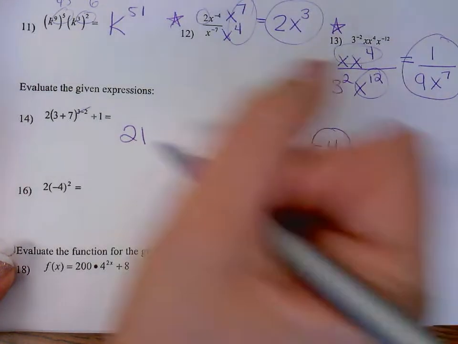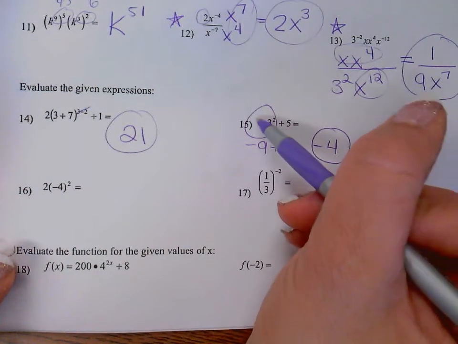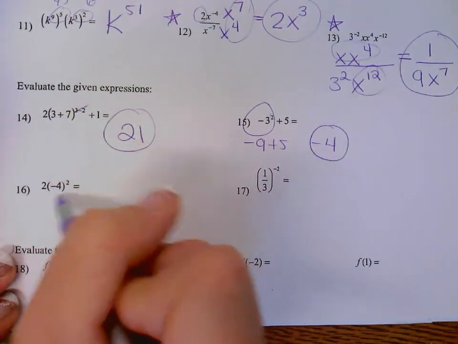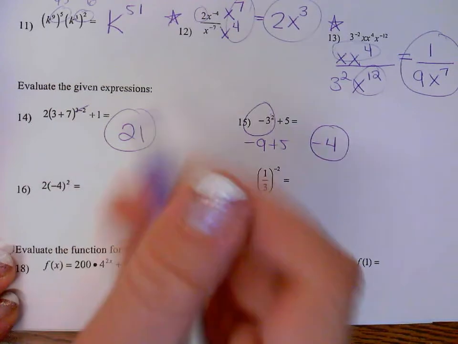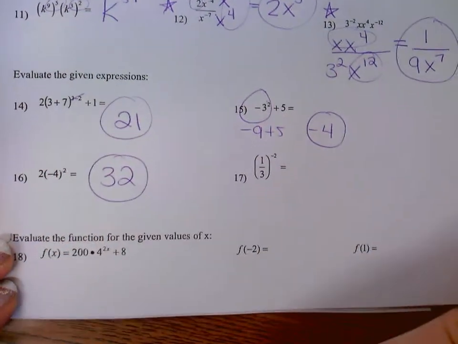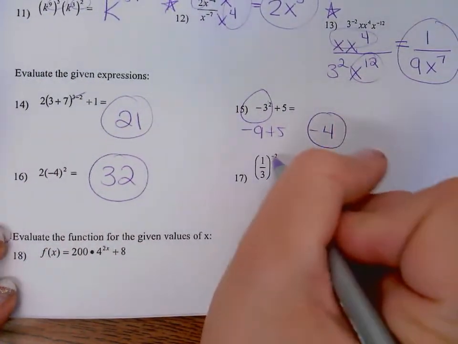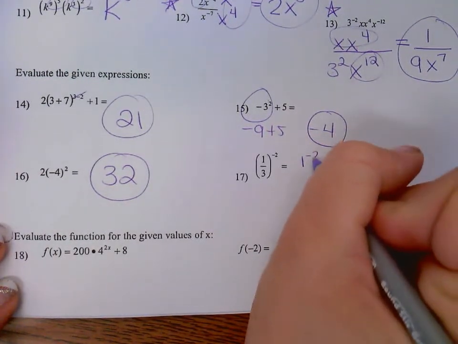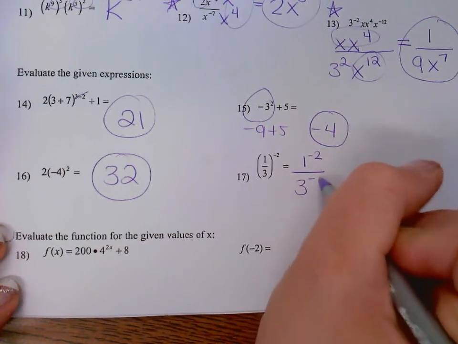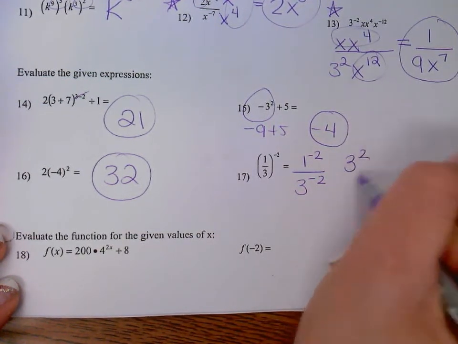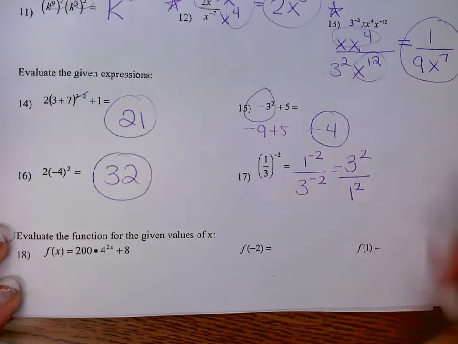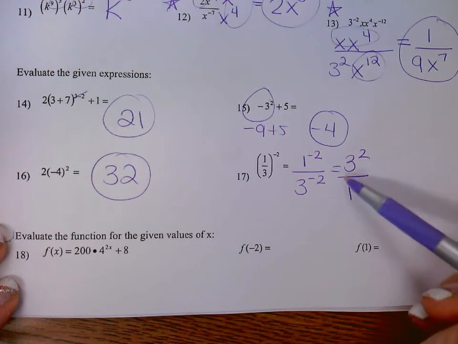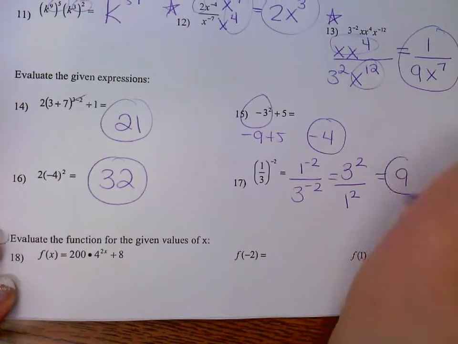It's tricky. It's not in a parenthesis, so we leave it as the opposite of 3 squared, which is negative 9. But this one is inside a parenthesis, so this is really 2 times positive 16, which is 32. And then this one, if you want to do it in one step or 2 steps, it's 1 to the negative 2nd over 3 to the negative 2nd. So when I flip my fraction, I bring the negative 2nd to the top, this negative 2nd to the bottom. 1 squared is 1. So this is really just the number positive 9.